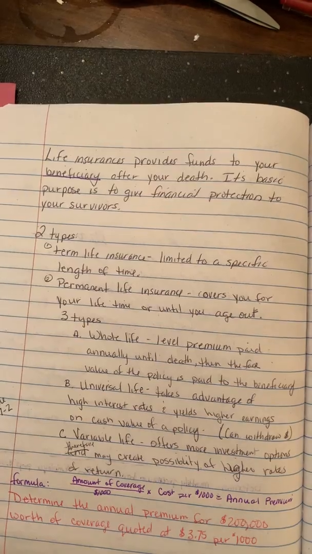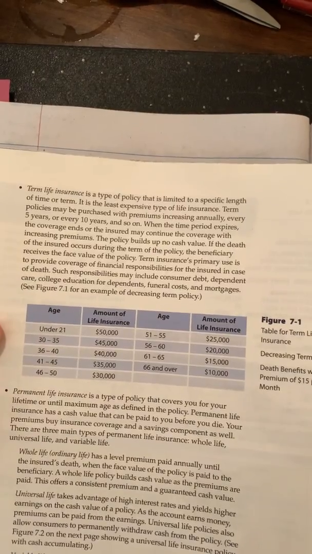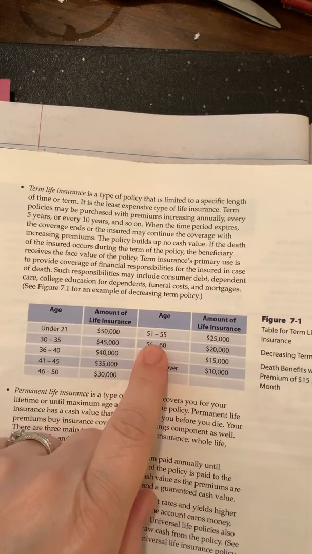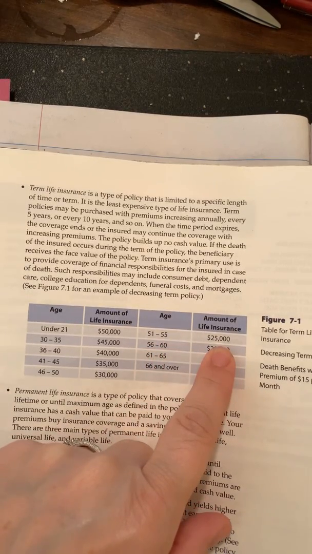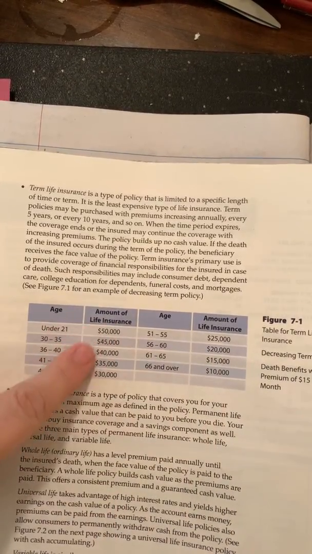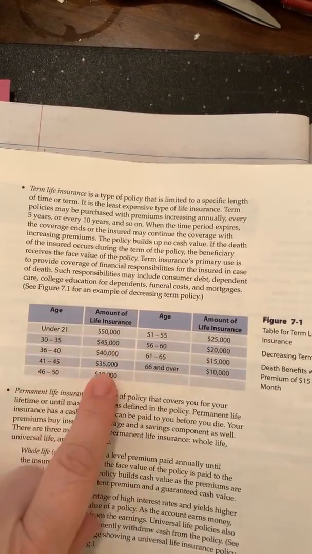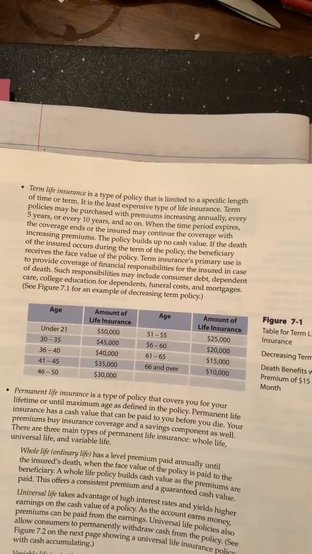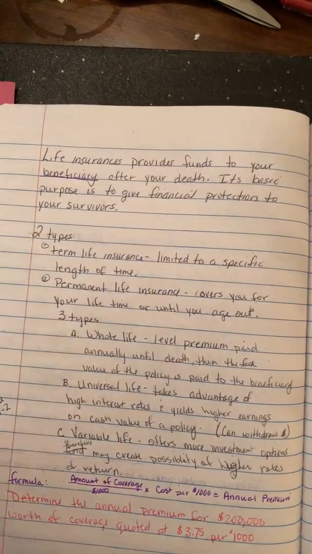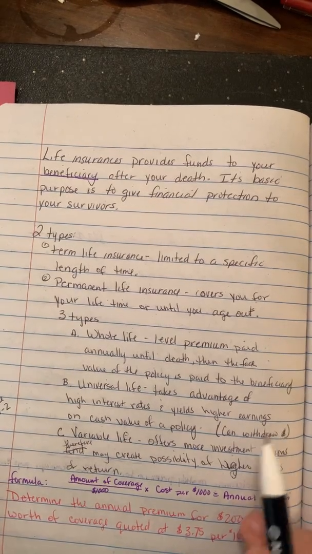So on page 265, there is a chart right here that basically talks about the different terms. If you're under 21, this would be the amount of life insurance you might want to get, as suggested here. And then if you're 30 to 35, these are the ages, and this is the amount of insurance that's suggested. And then those are considered how much money you are paying. And they provide death benefits, which means when you die, you give them to somebody else. You can get those as well.